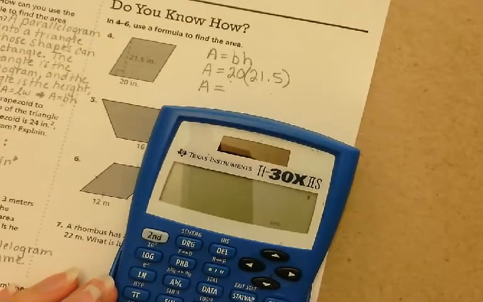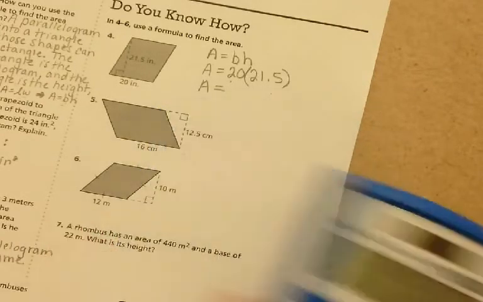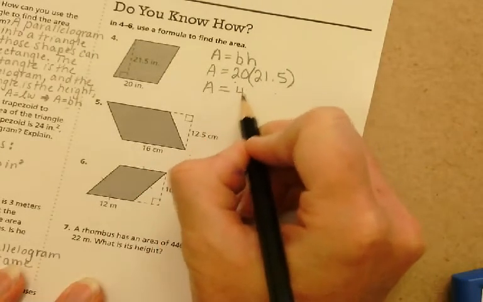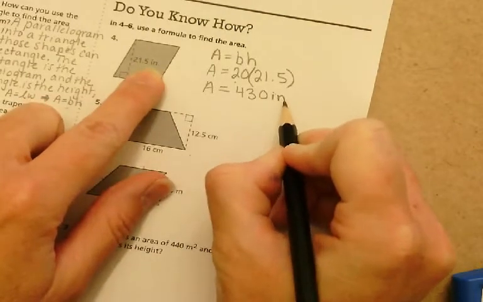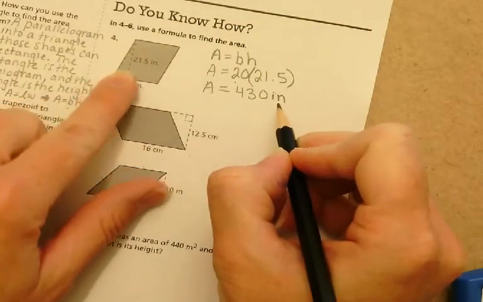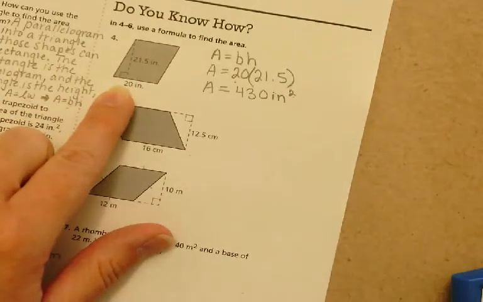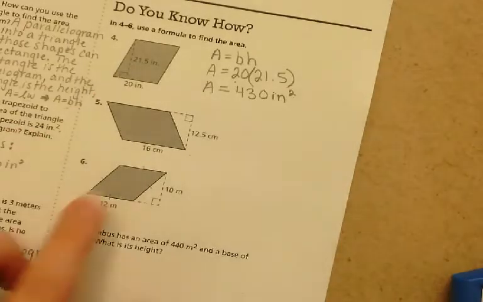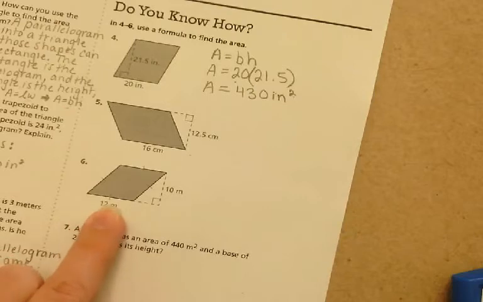So we'll have 20 times 21.5, and that gives me 430. So the area A is equal to 430 inches, and this is 2-dimensional. It has a base and it has a height. So we're going to put a little 2 there. Okay, we'll do one more together, and then I'm going to have you try number 6 on your own.